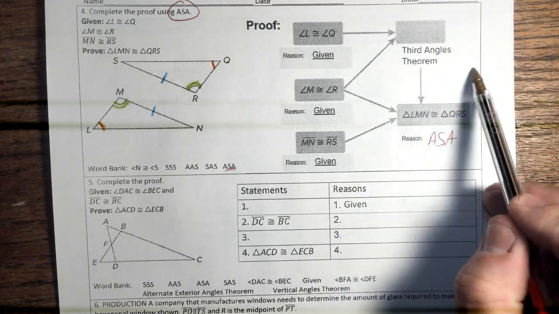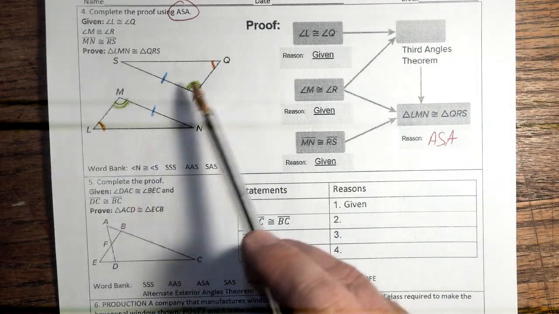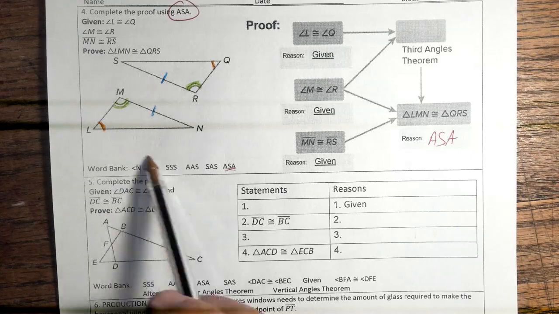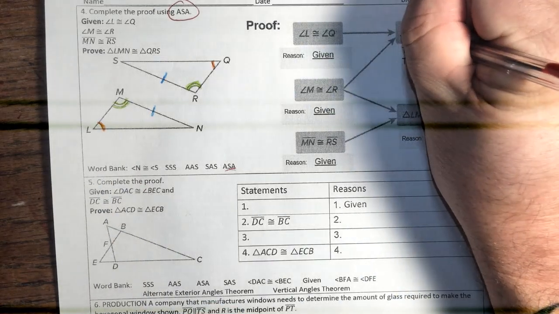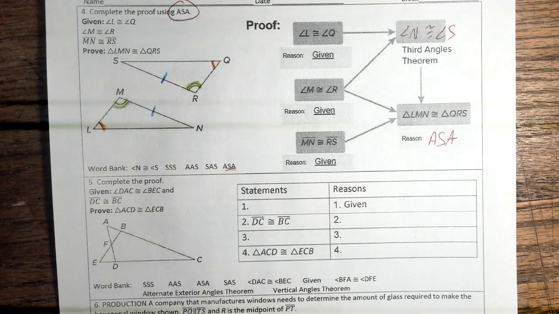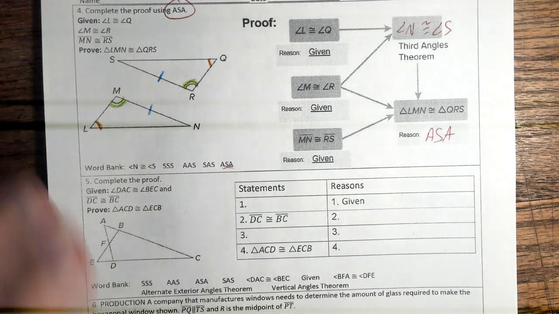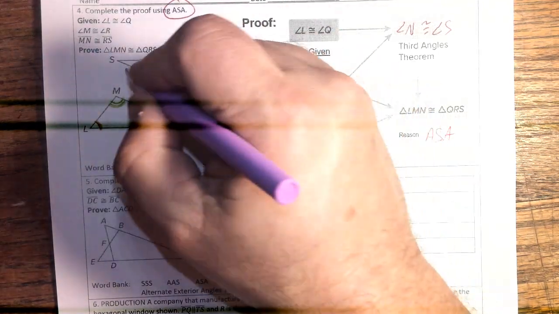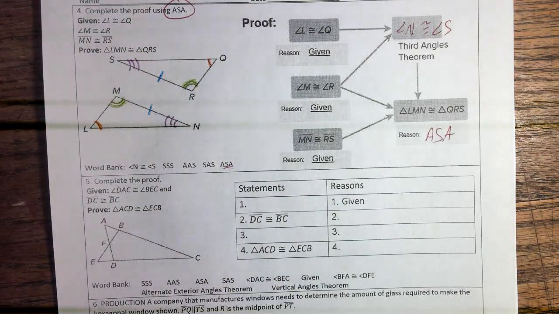Now, this is third angles theorem. We have 2 angles, so it has to be the 2 remaining angles. And of course, that's what we have left. So angle N is congruent to angle S. And that's the third angles theorem. It doesn't matter about this other side here. When 2 angles of one triangle are congruent to 2 angles of another, that's the third angles theorem.